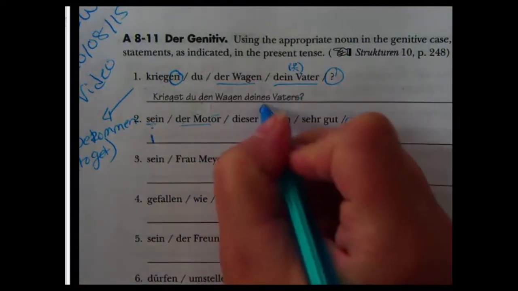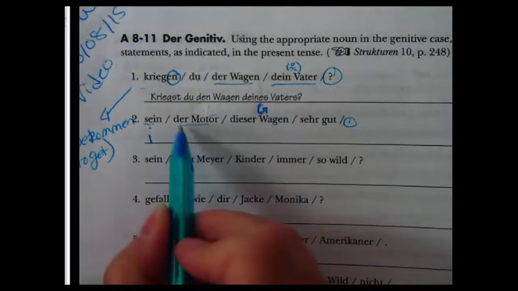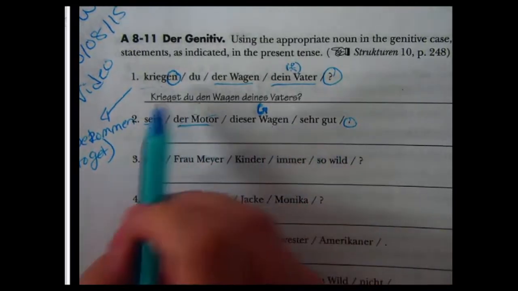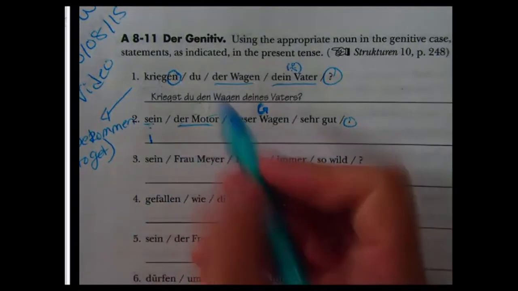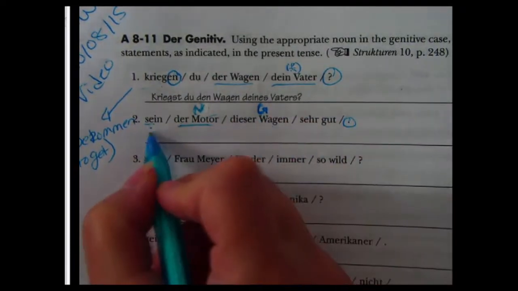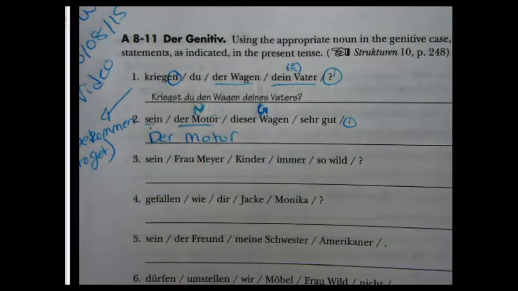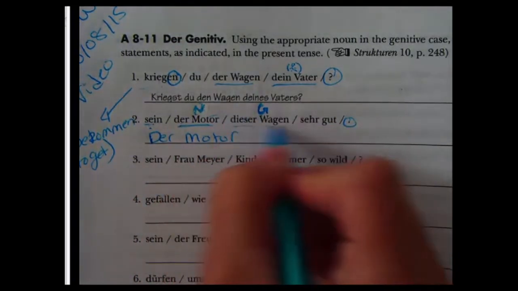So this is the owner. So as the owner of something, this part is going to be marked as genitive case. And der Motor is the only other thing in the sentence. In this case, this is going to be our subject, so we're going to use nominative case for this one. So I'm going to start with der Motor. And then word order dictates that I have to follow it by this part.